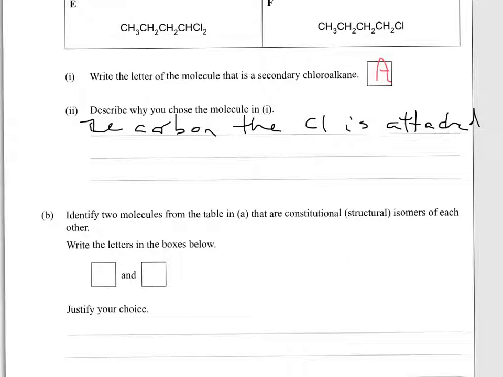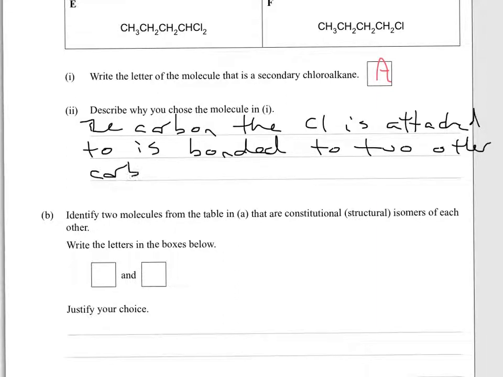I could write bond here, that might be more specific. Cool. It's unlikely that the first part of the answer is going to get you any marks. It's really the explanation afterwards that will get you some marks.